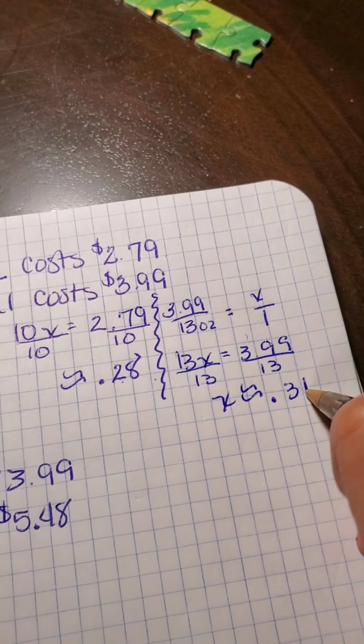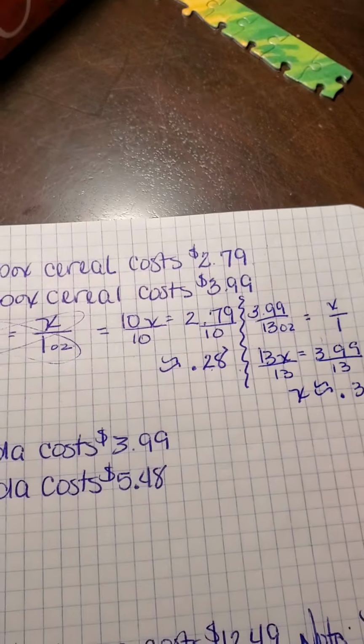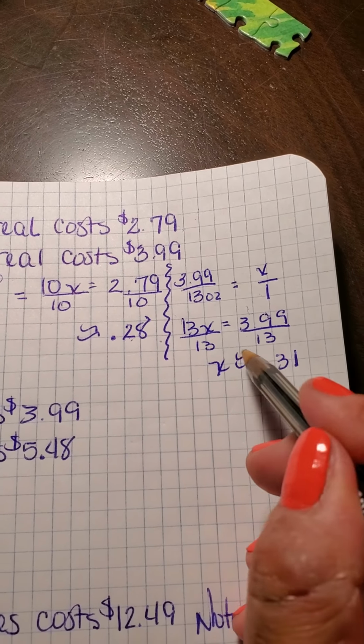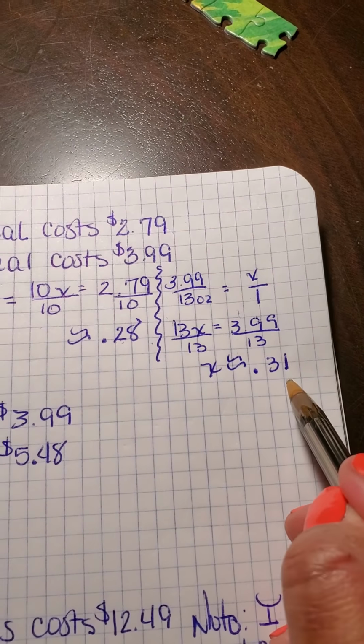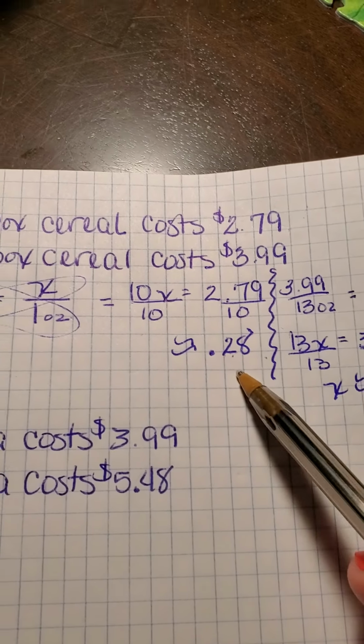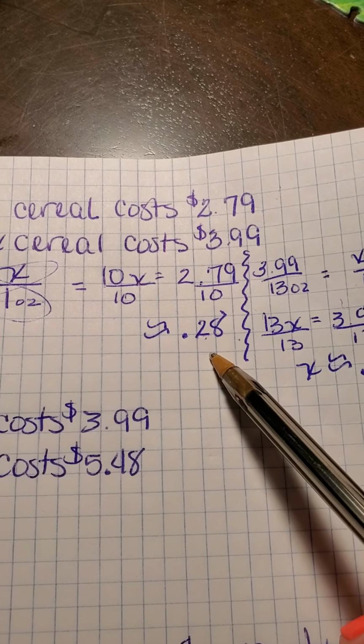I used a calculator for these, so I already solved them. Don't think that I just knew what that was. So the 13-ounce box of cereal is 31 cents for 1 ounce, and your 10-ounce box of cereal is 28 cents for 1 ounce.